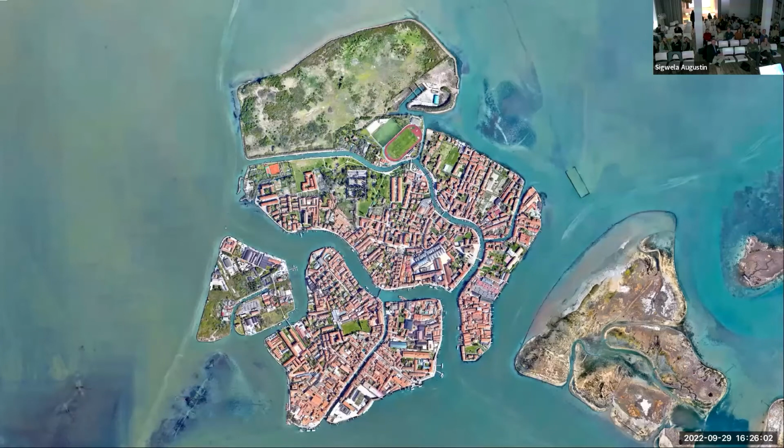This is the Murano. It's one of the villages that's close to Venice. You can take the water taxi there. And here you also see the tidal creeks as the base of the city structure.